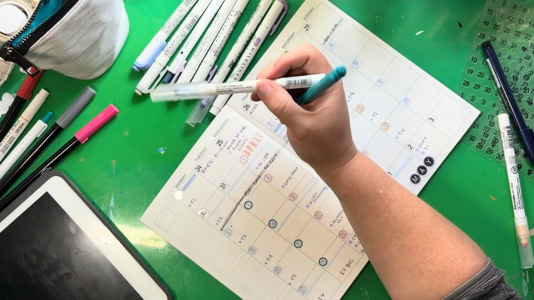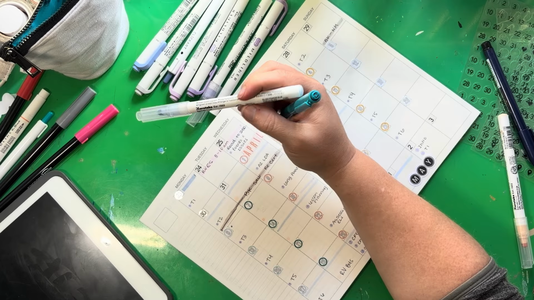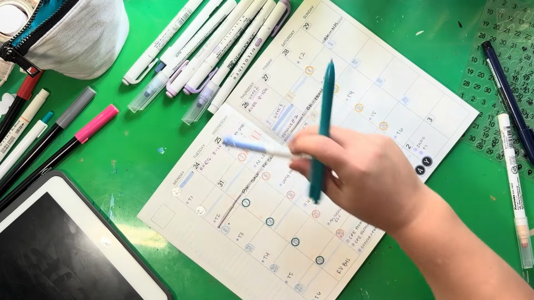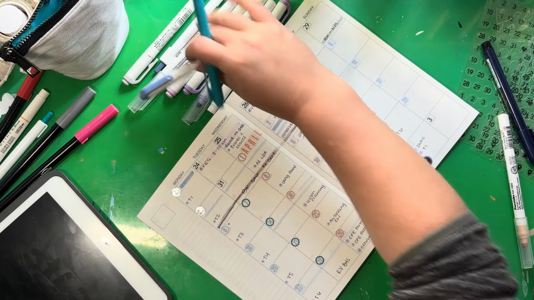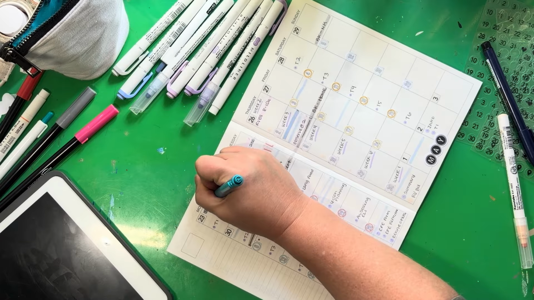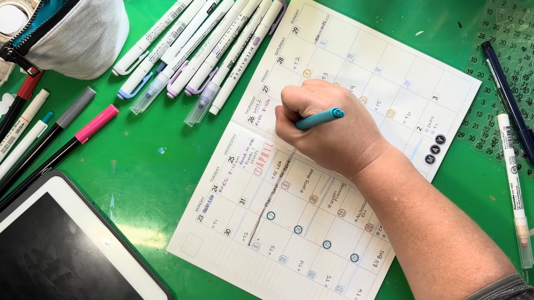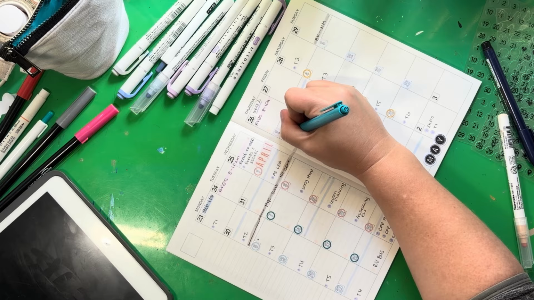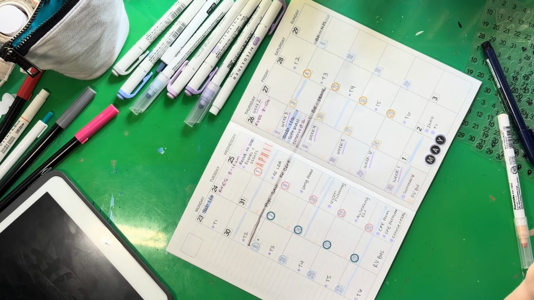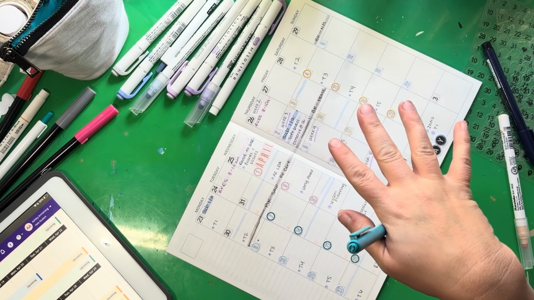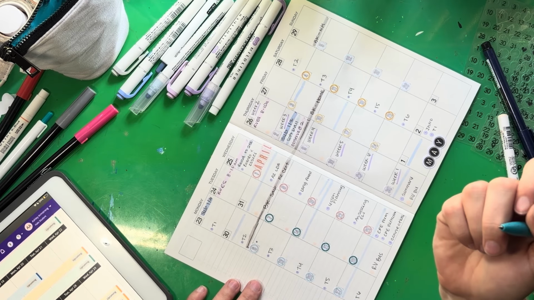We used the powder blue for school related events, and the darker blue is for days when I have a different schedule than what I normally have at work. Softball. I think I forgot to put in other softballs. That's okay. So that is the overall thing.